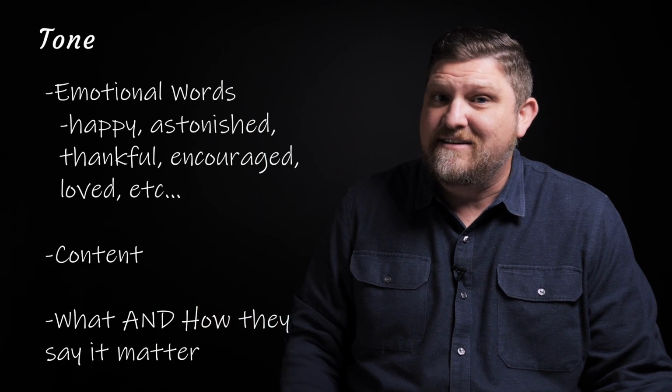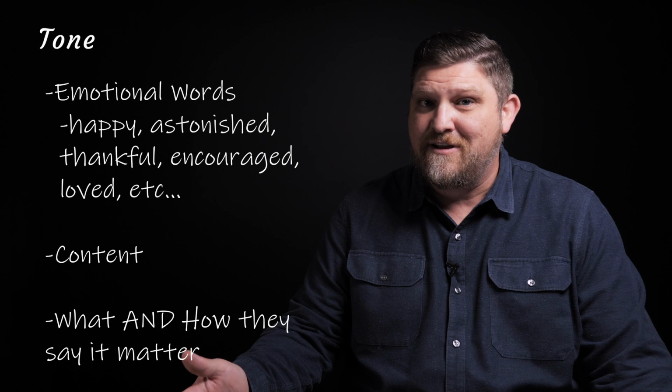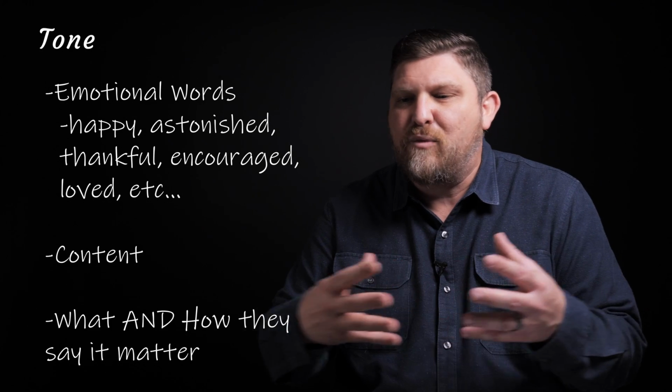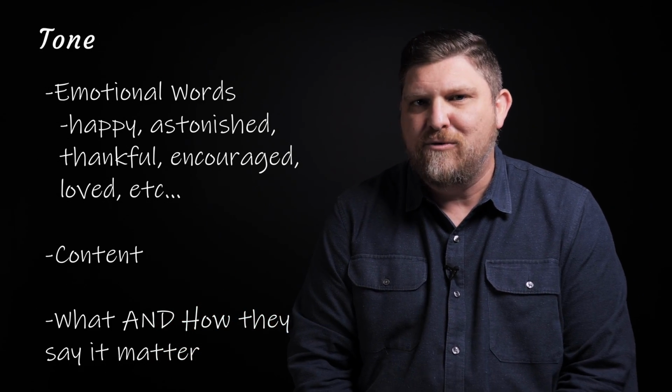Similarly, the content can help you to understand the emotion of the passage. If it's all gloom and doom, as far as the content is concerned, you can be pretty sure that the tone is pretty gloomy and pretty doomy. So whether what they're saying or how they're saying it can both help you to understand what the tone is.